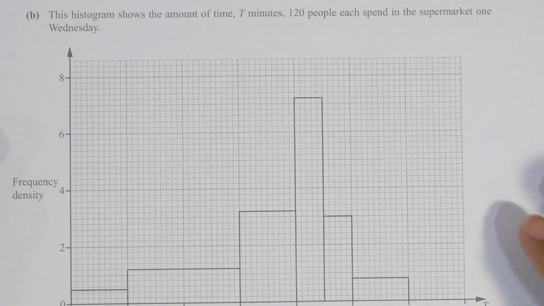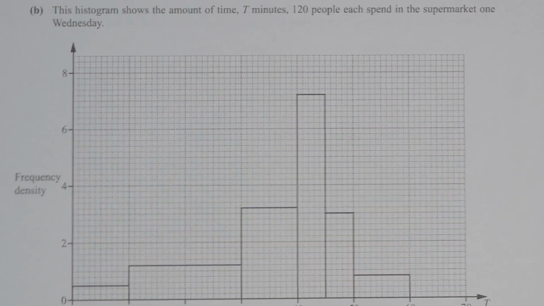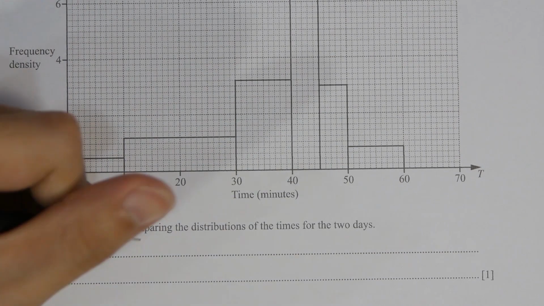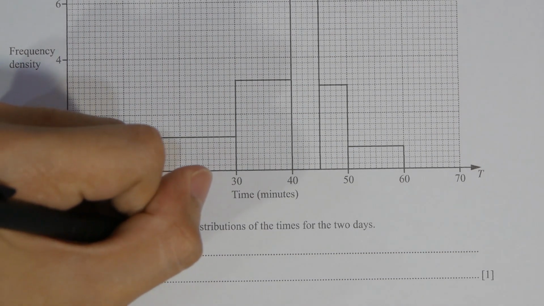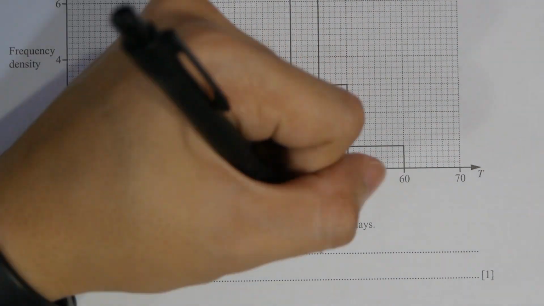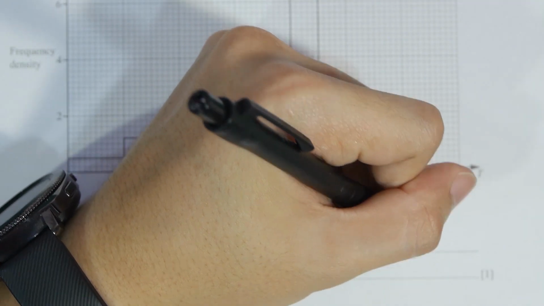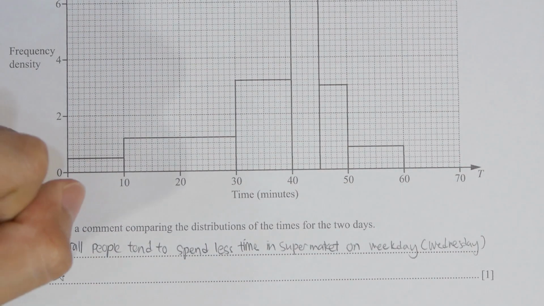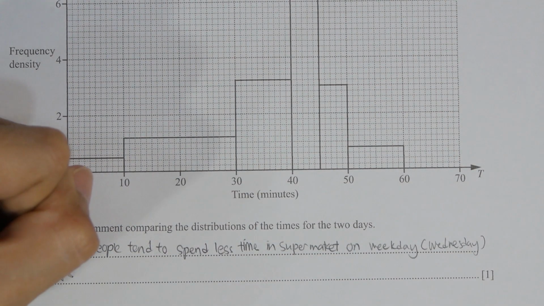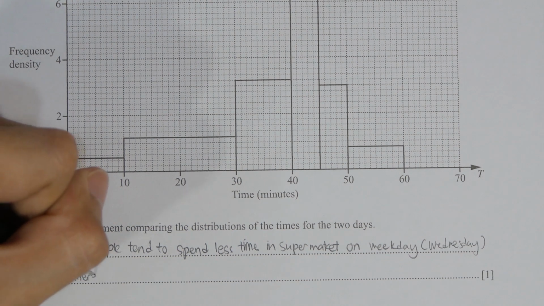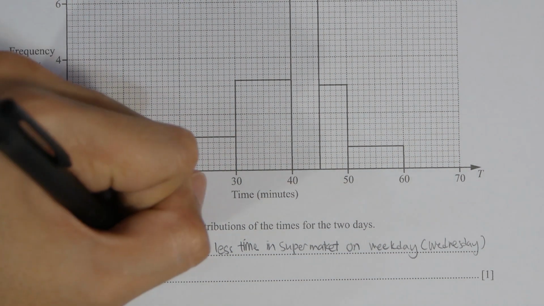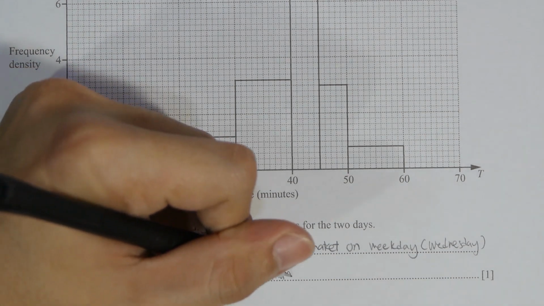So for part B, if you compare these two graphs, the thing that I would identify is that people tend to spend less time in the supermarket on weekdays, Wednesday in specific, and there are people that shop for less than 10 minutes during weekdays, whereas during the weekend, people normally leave after 10 minutes and above.